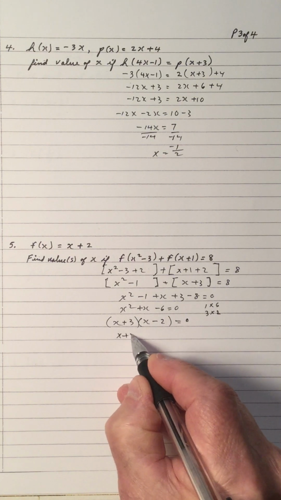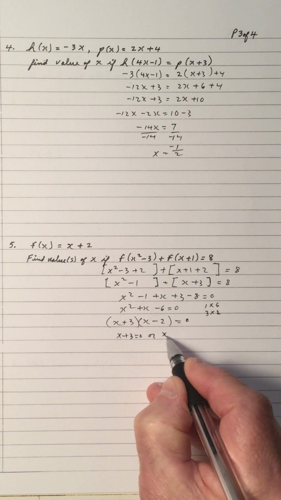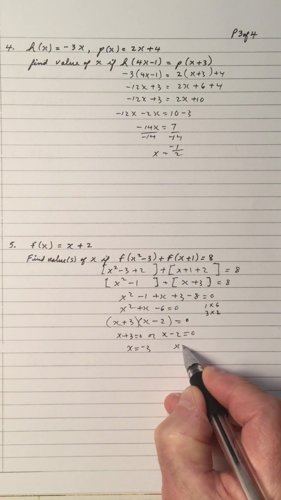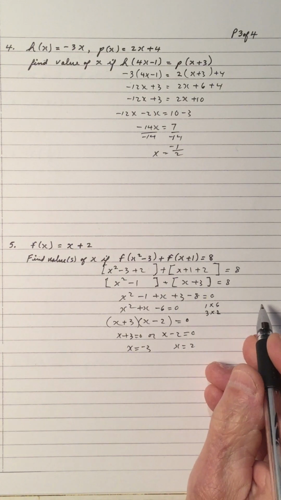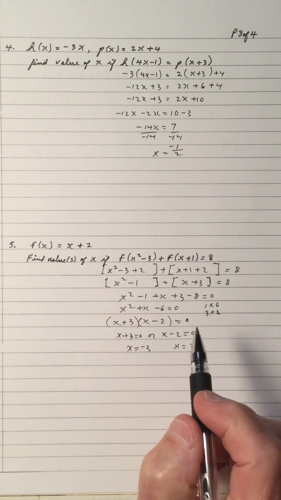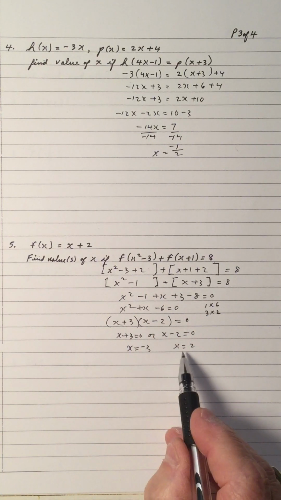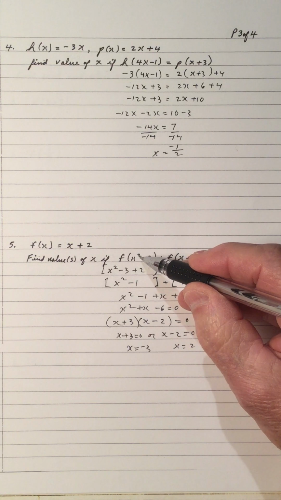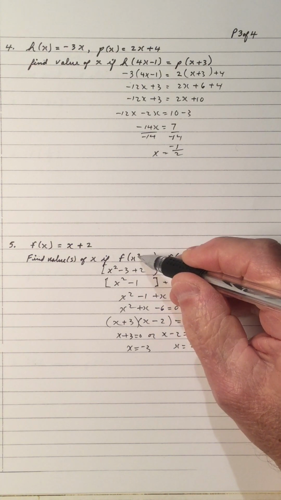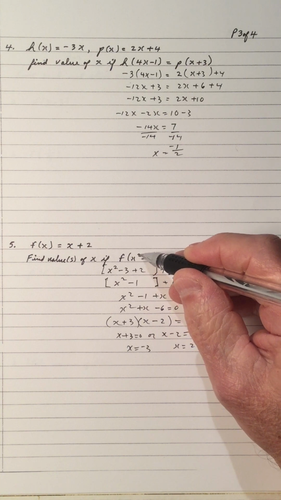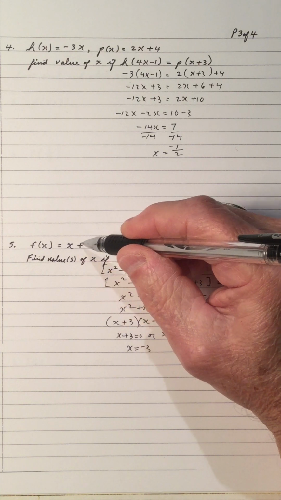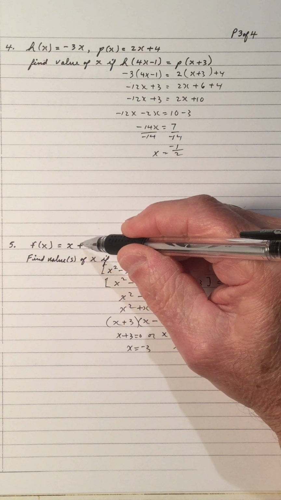So that means x plus 3 is equal to 0, x minus 2 is equal to 0. x is negative 3, x is 2. And so those are the values of x that will make this true. Again, if you took the 2, for instance, and plugged it in here, that's a 4 minus 3, 1. So if you take the f of 1 and sub in here, you get a 3. So that's a 3.